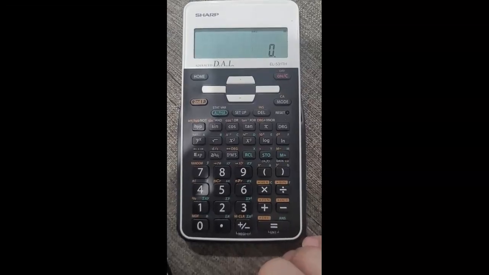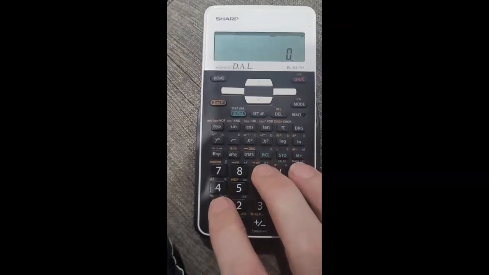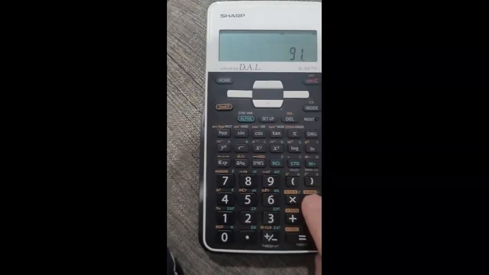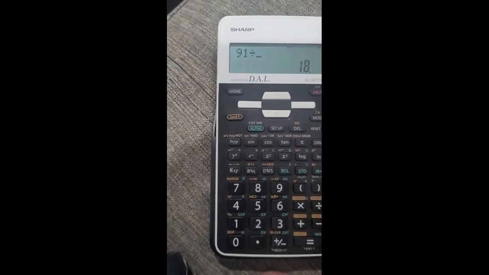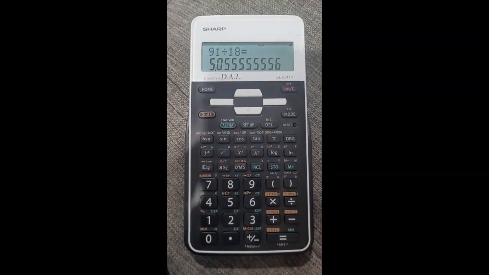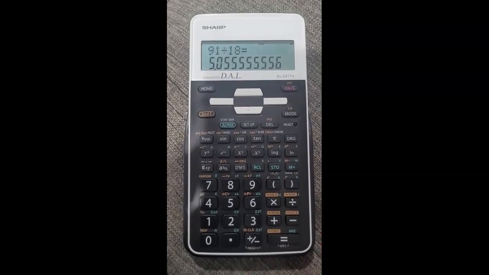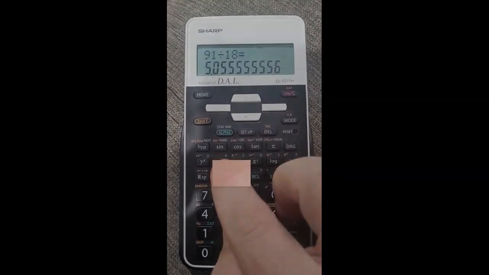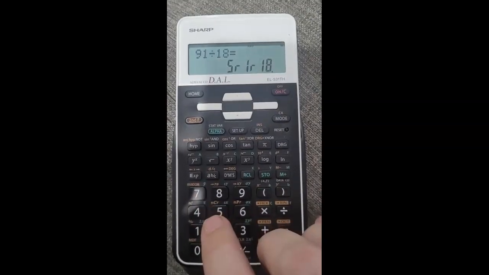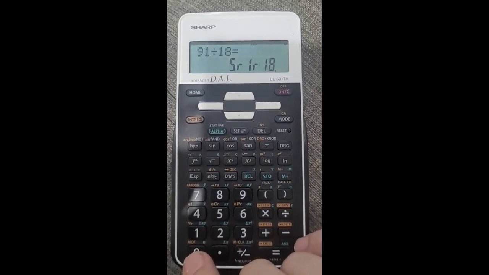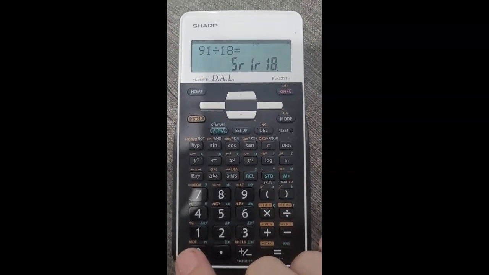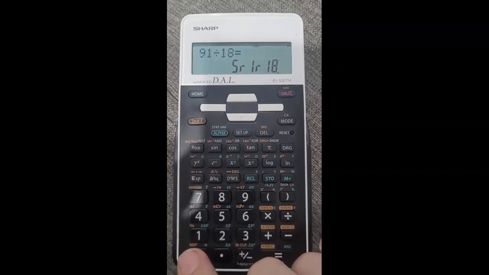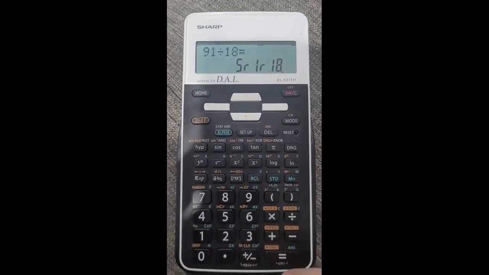This is the calculator, the Sharp calculator that you should have. If I put 91 and then divide that, which is what a fraction is, by 18, so there's the top number, and my denominator on the bottom, I get 5 point blah, blah, blah. But you've got this magical button here, your ABC button, that will convert that to a fraction for you. So what that says is you've got a 5 with a remainder of 1 over 18, or that comes out as a mixed number 5 and 1/18. That's how you do it on your calculator.